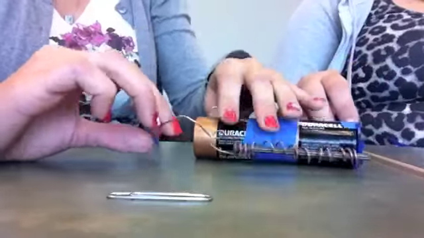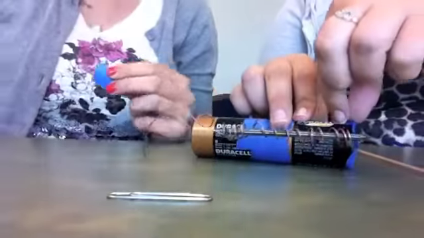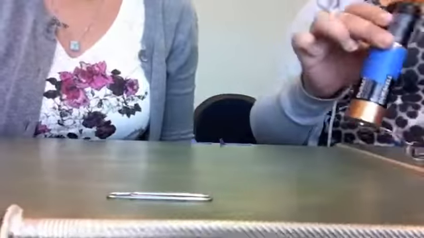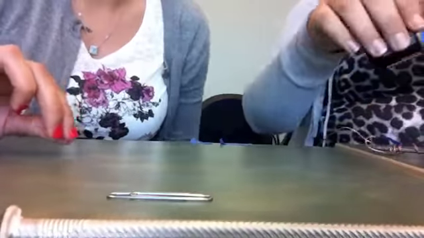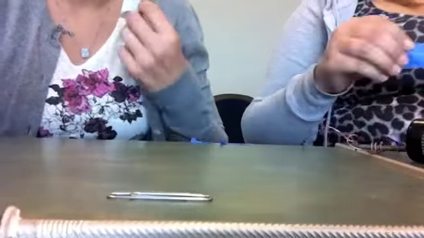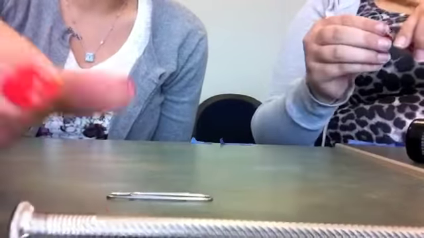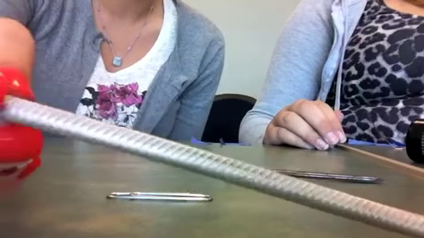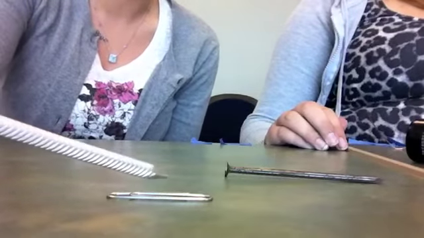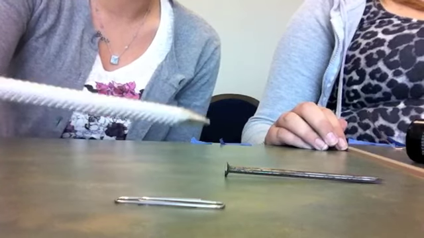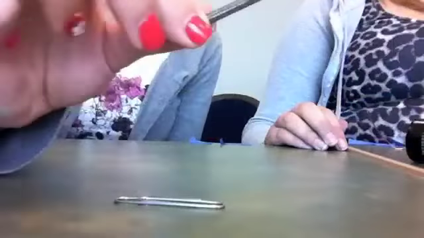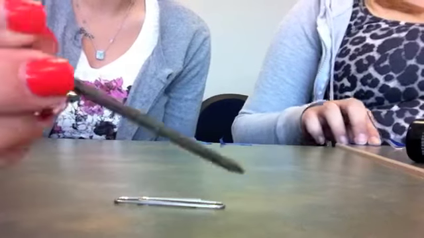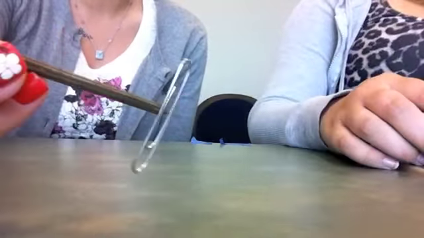So, after creating two electromagnets, one with an aluminum nail and one with an iron nail, it has supported our claim that the different materials of the nail can affect the power of an electromagnet. Aluminum is a poor conductor of electricity, therefore it did not create a magnetic field strong enough to pick up the paperclip, whereas the iron nail is a very great conductor of electricity and created a magnetic field in order to pick up the paperclip.